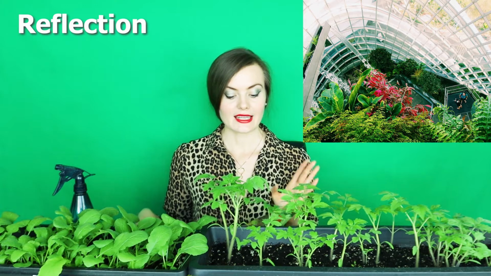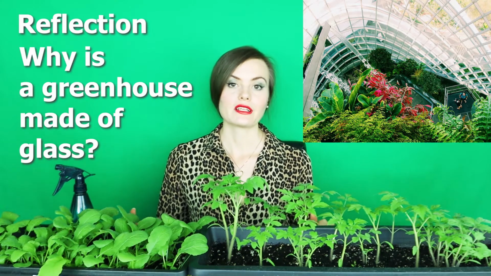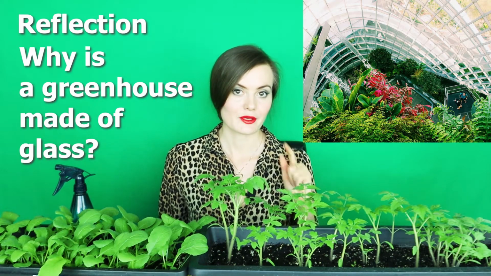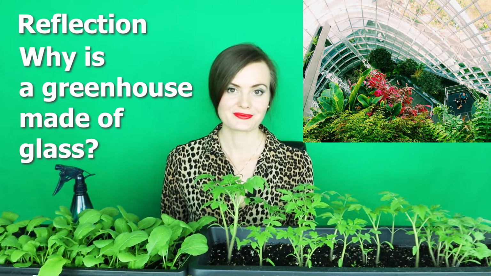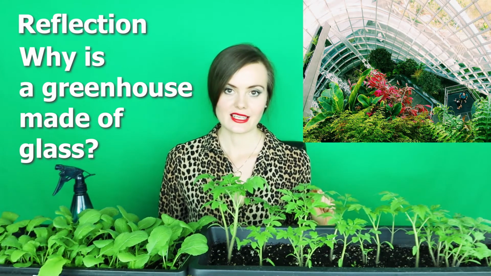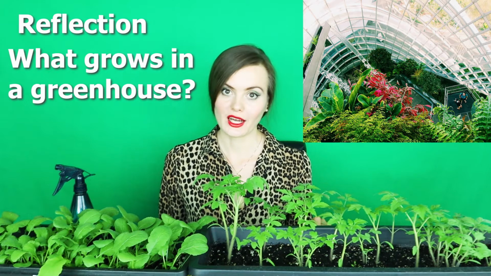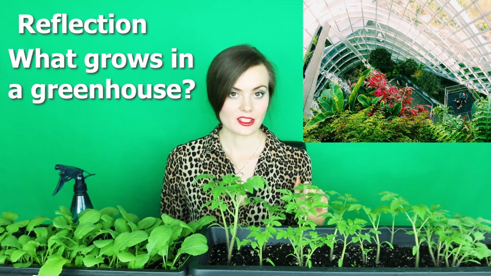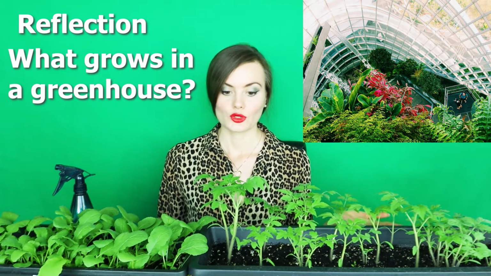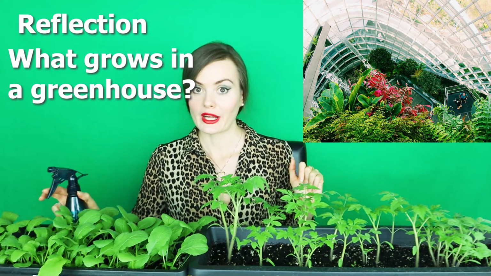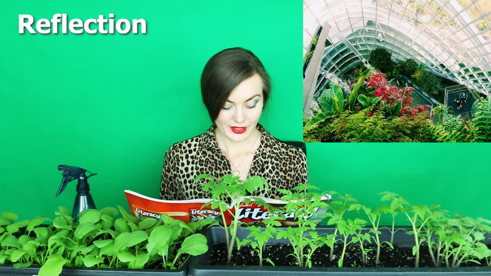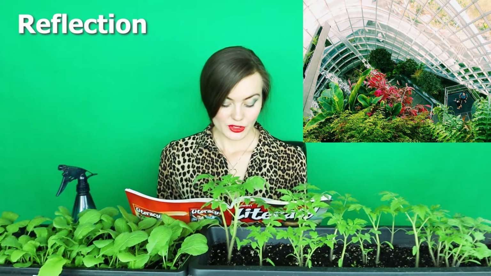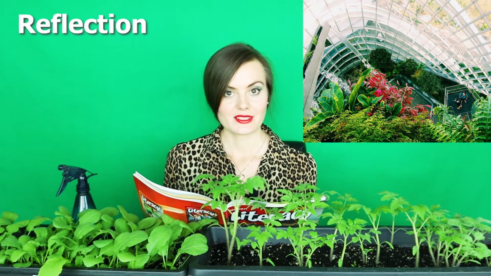The second section is, why is a greenhouse made of glass? I'm sure you can answer this question now. And the third section is, what grows in a greenhouse? This is the third section. Please think. Do we grow only tomatoes and only radish in a greenhouse? Okay. So, what else would you like to know about greenhouses?